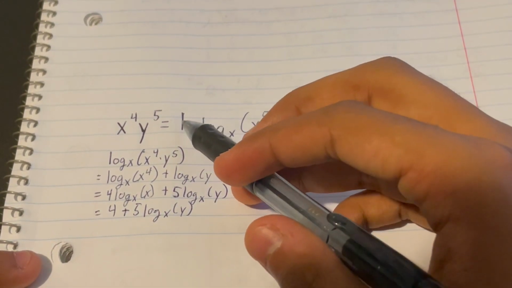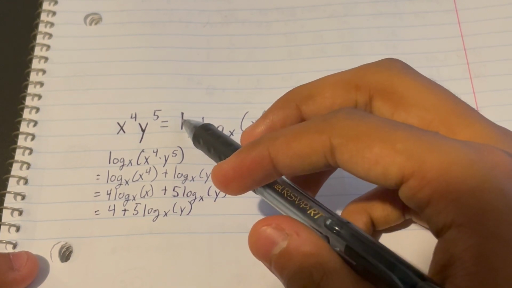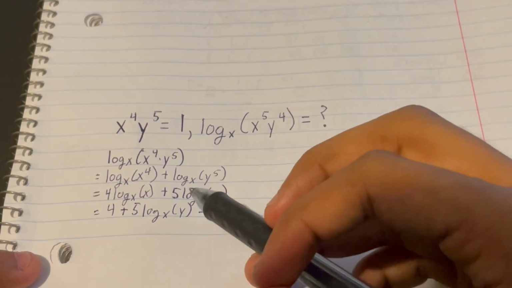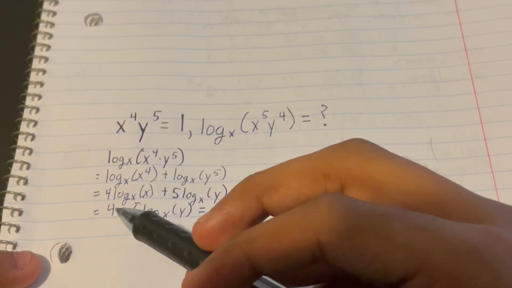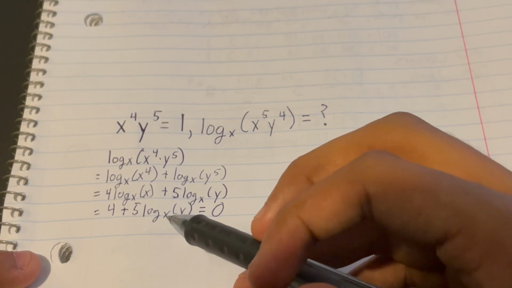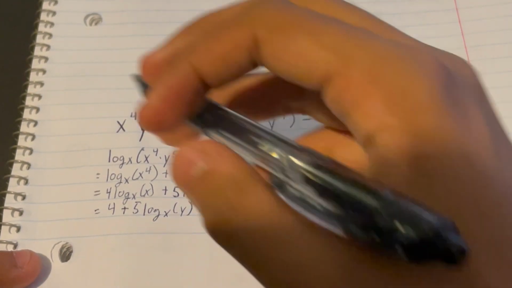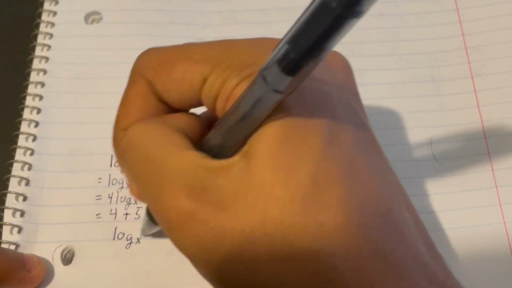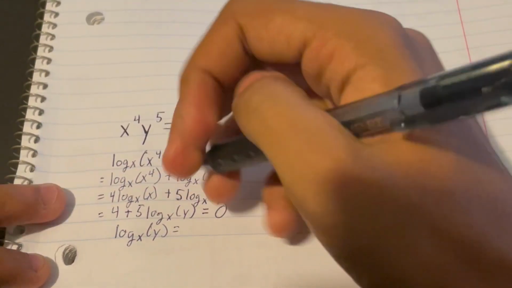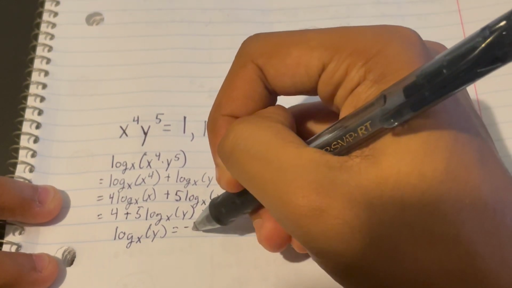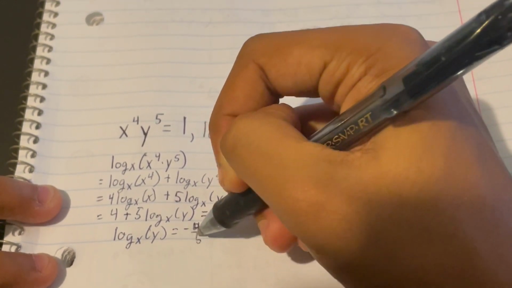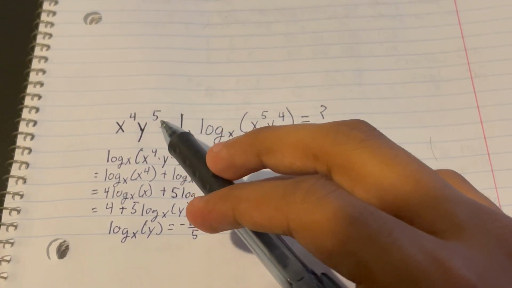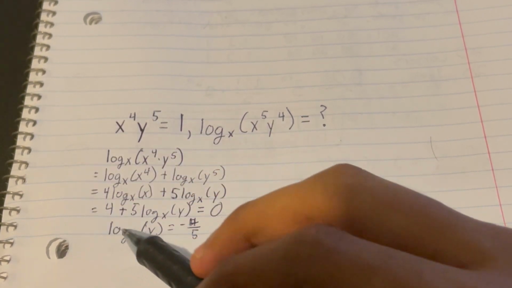What about the right-hand side? Well, taking the logarithm of 1, no matter the base, is always going to get you 0. So this is equal to 0. So you have 4 plus 5 times the log base x of y equals 0. And we can subtract 4 and then divide by 5 to get log base x of y equals minus 4 over 5. So we have this right here.